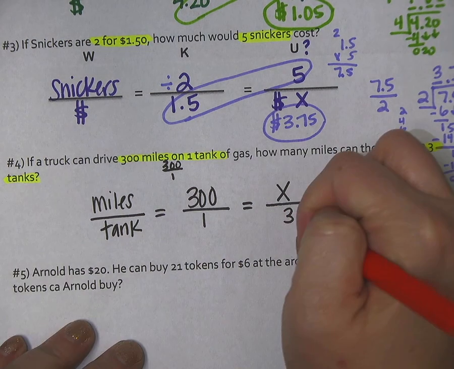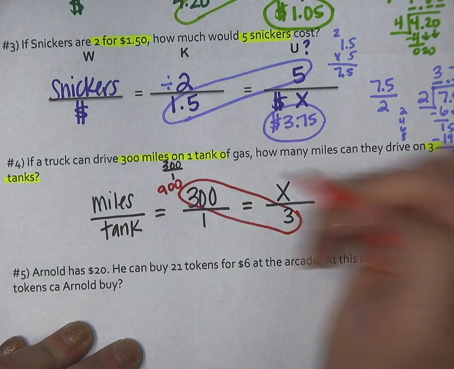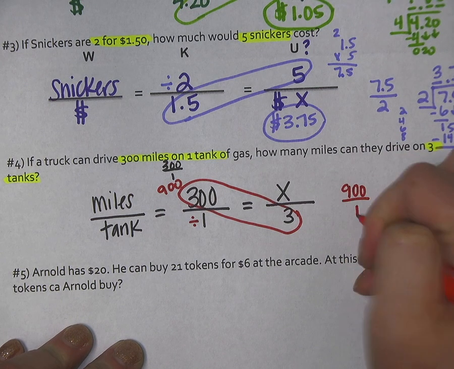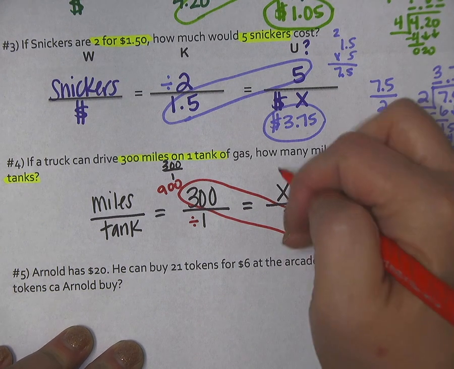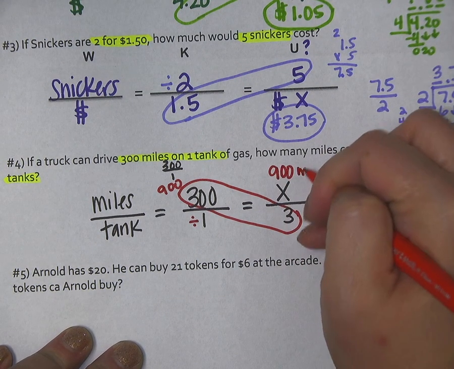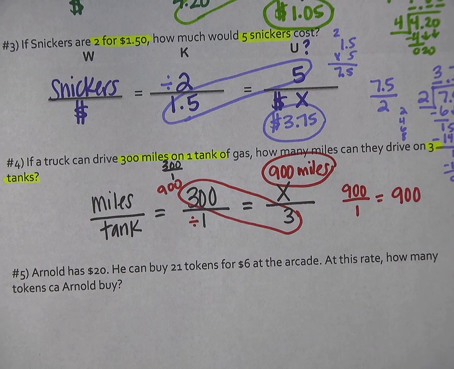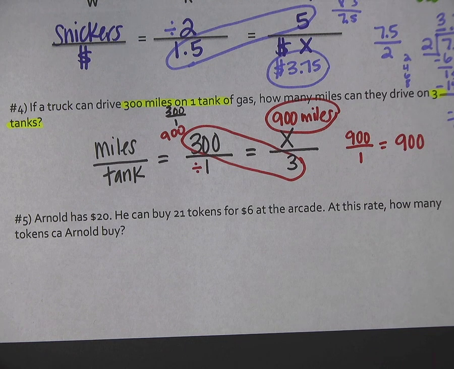I'm going to cross multiply. 3 times 300. And I get 900. And I'm going to divide that by 1. Remember, anything divided by 1 is just that number. So how many miles? They can go 900 miles. And that's that one. And our last example says, Arnold has $20. He can buy 21 tokens for $6 at the arcade. At this rate, how many tokens can Arnold buy?